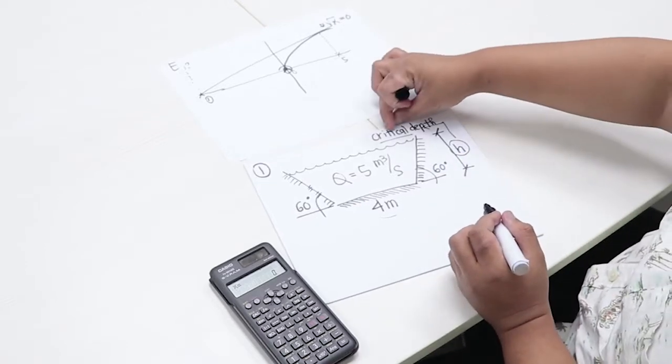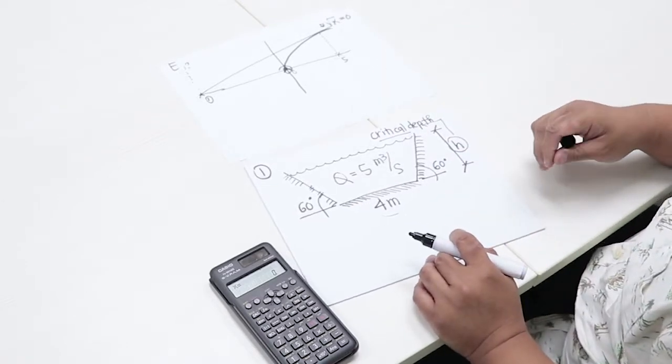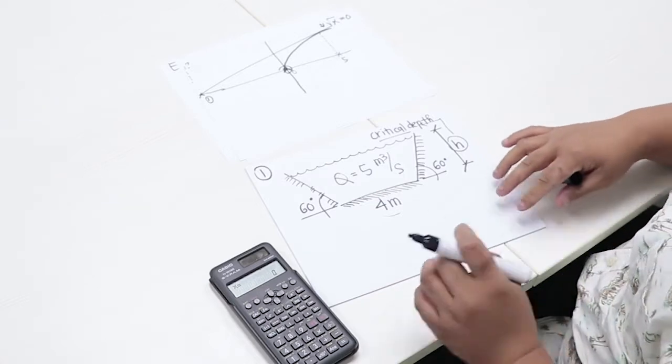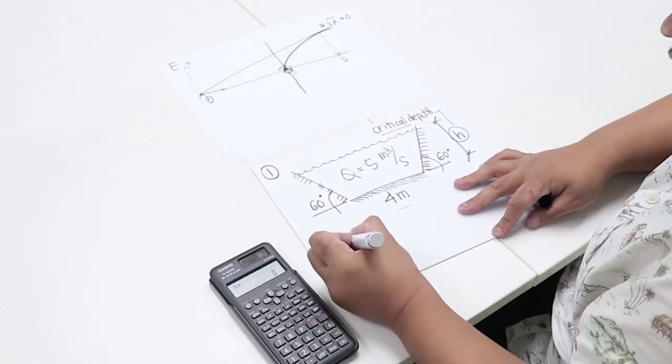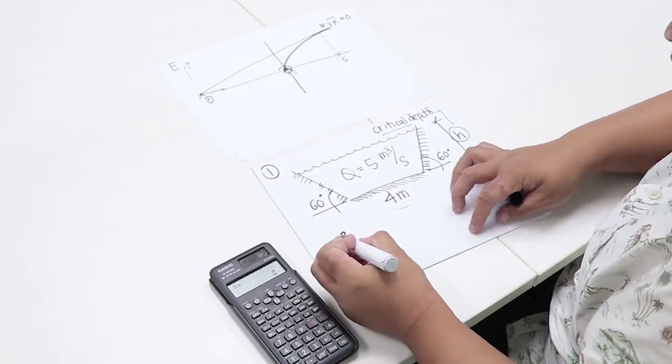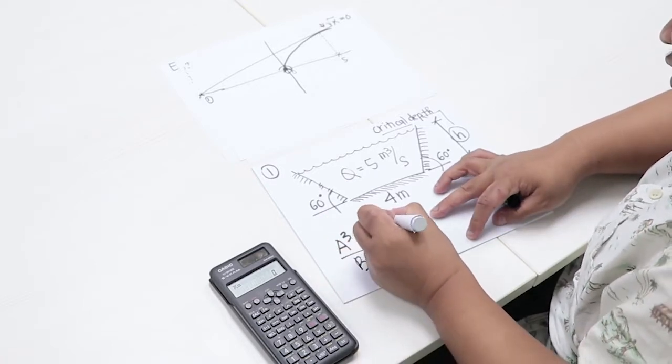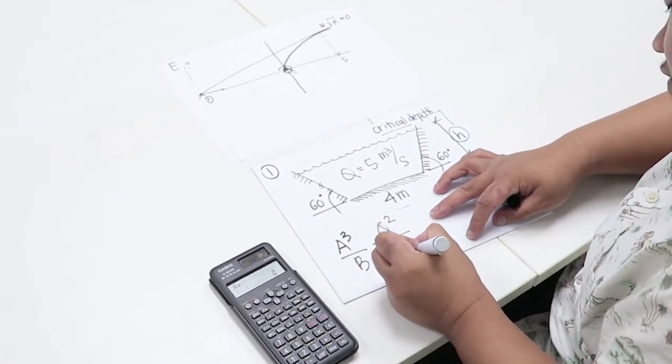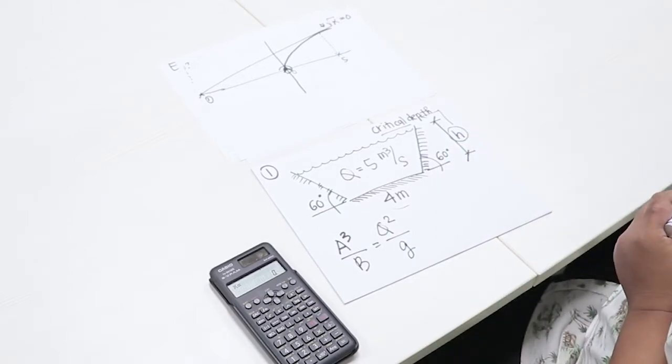So this is called our critical depth. So in civil engineering, we calculate it using the formula A cubed over B equals Q squared over G. So this is our formula for this.